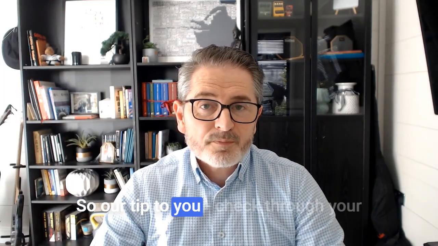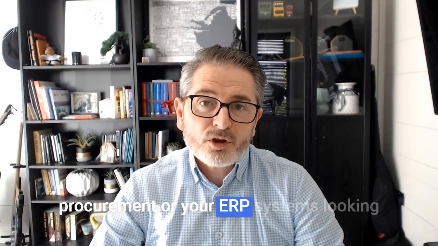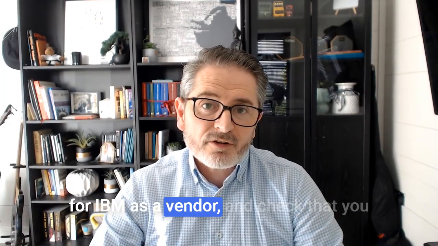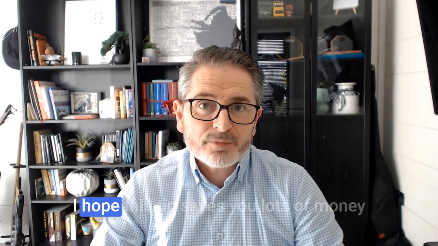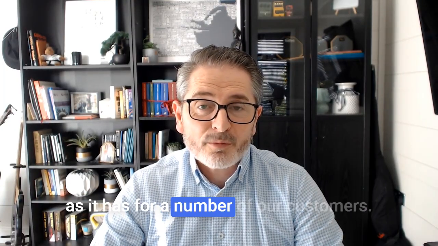So our tip to you, check through your procurement or your ERP systems looking for IBM as a vendor and check that you have all of those purchases in mind. Hope this tip saves you lots of money as it has for a number of our customers.